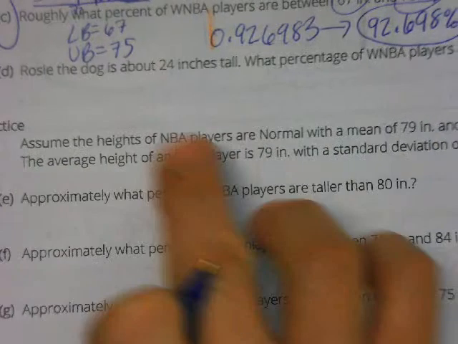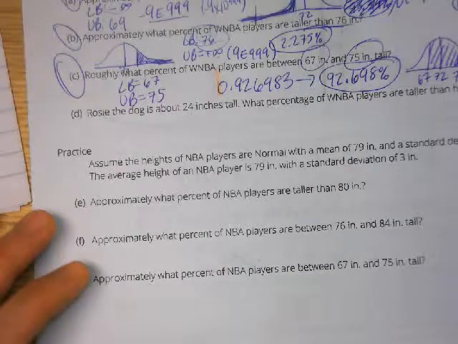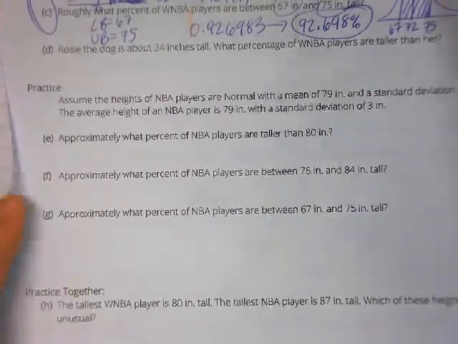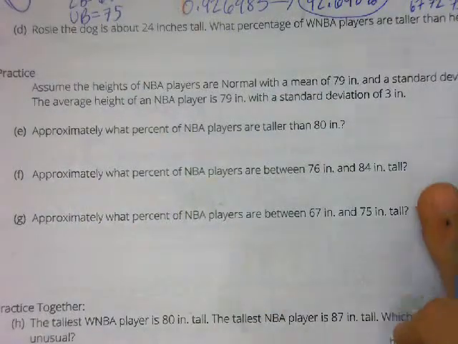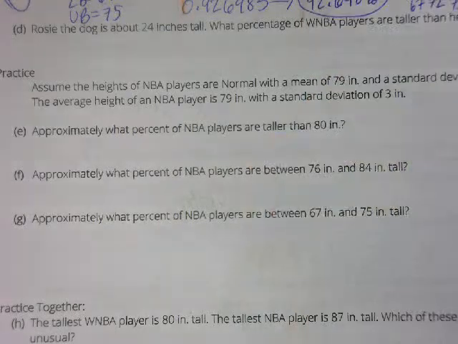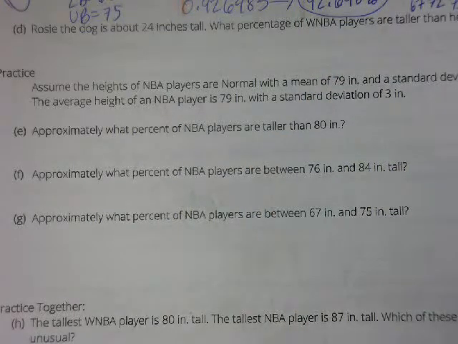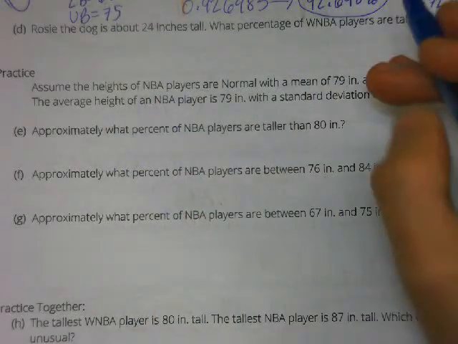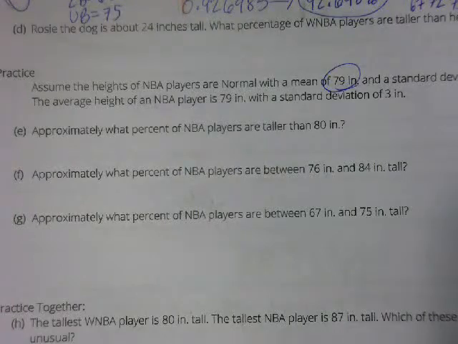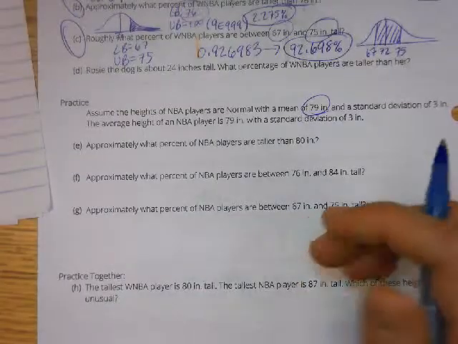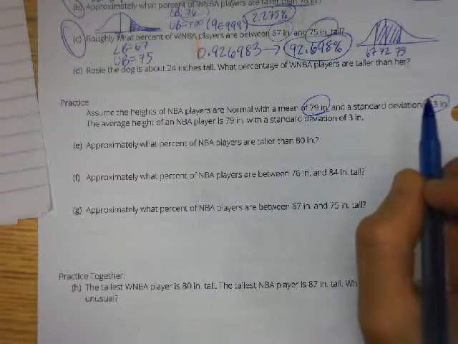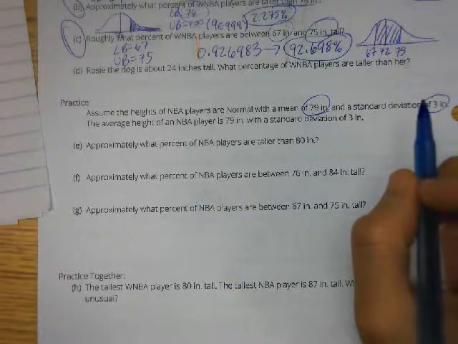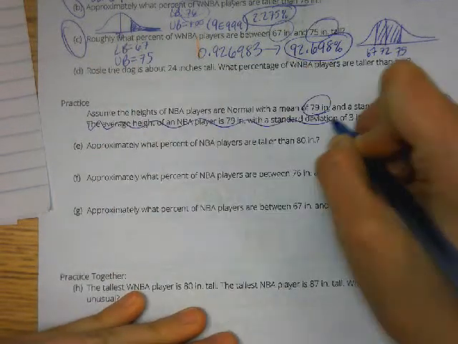I'm not going to worry about part D. Just for extra practice, I'll do this one for you, just in case we need extra practice, anybody watching the video. Okay, so now we're moving from the WNBA to the NBA. The NBA players have a mean height of 79 inches and a standard deviation of 3 inches. Oh, that just says the same thing again. I don't know why I put that in there.